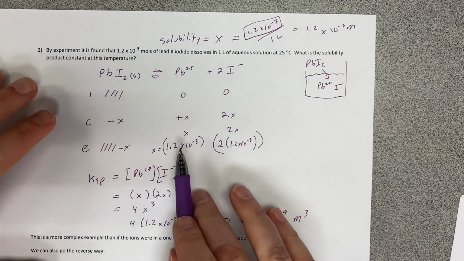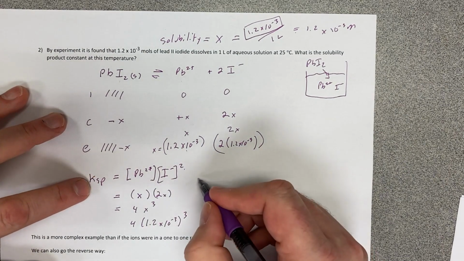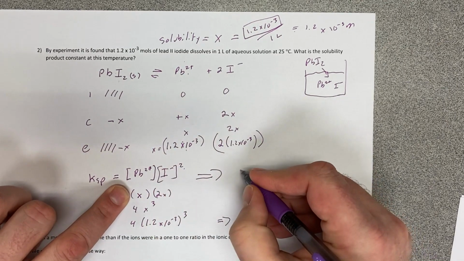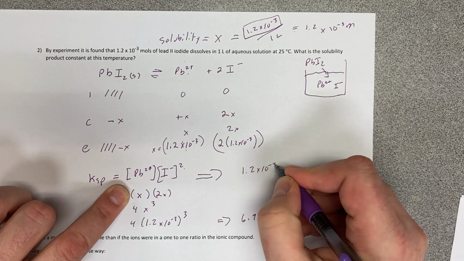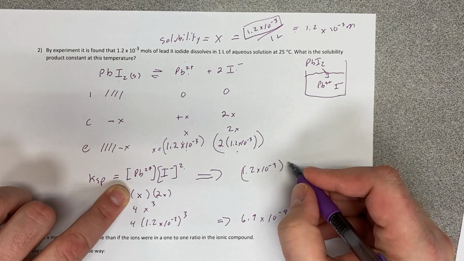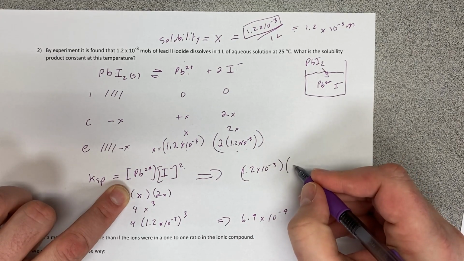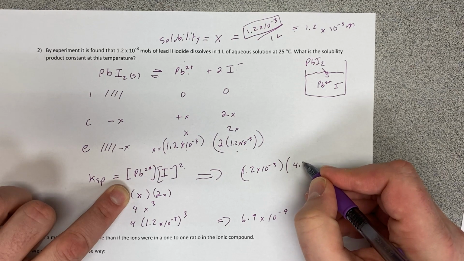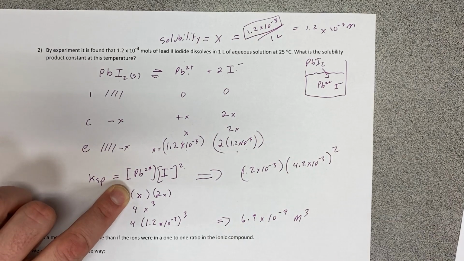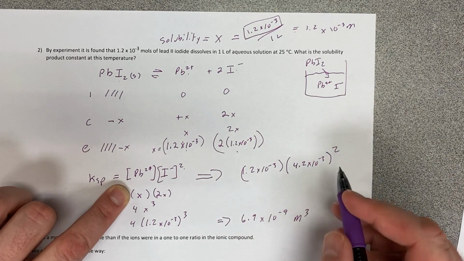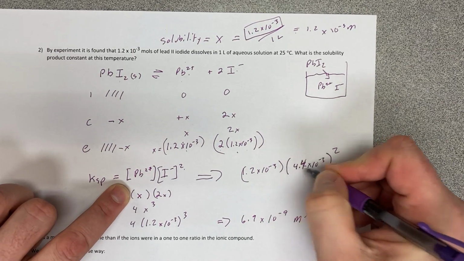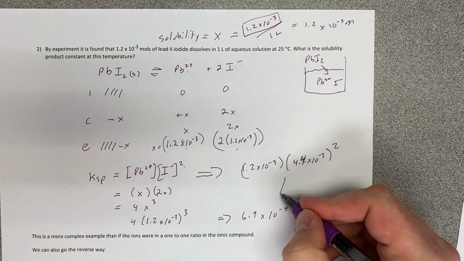Now, if you'd wanted to plug these numbers directly in here, you realize we could have done it like this. We could have said, oh, the Pb2 plus at equilibrium is 1.2 times 10 to the negative 3. And the I minus at equilibrium is 2 times that, and that's all going to be put into here, so that would be 2.4 times 10 to the negative 3, and all of that would be squared. So if you wanted to do the math, you could, if you liked. Ooh, that's wrong math. I think it's 2.4, sorry. Math in my head. So these both will get you to the same answer.